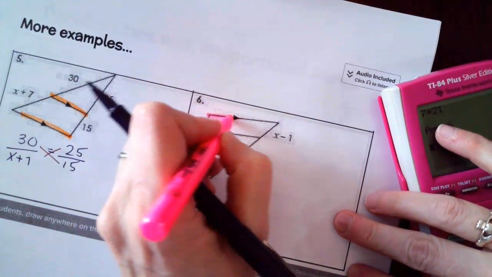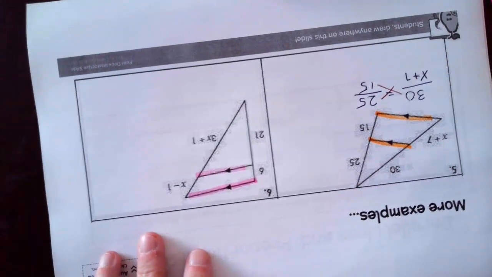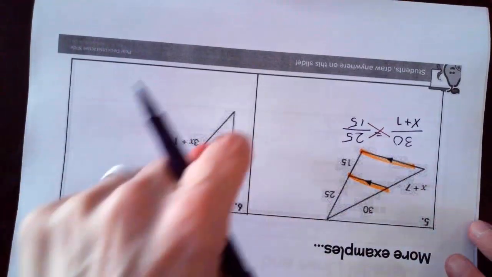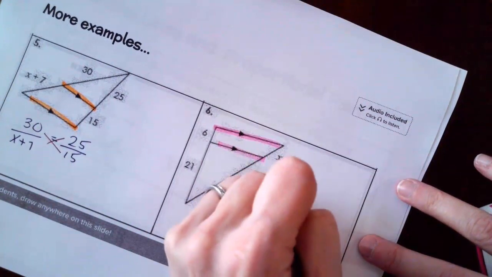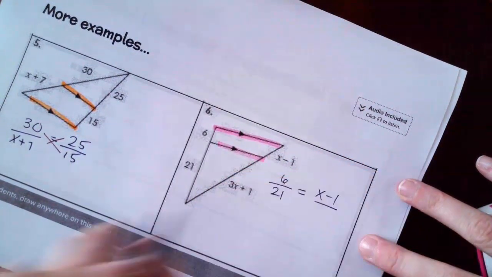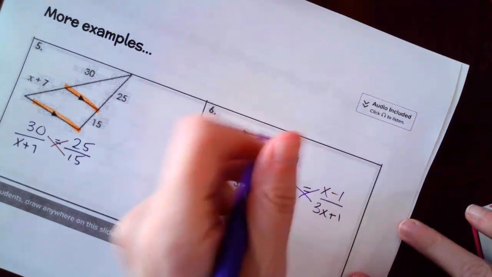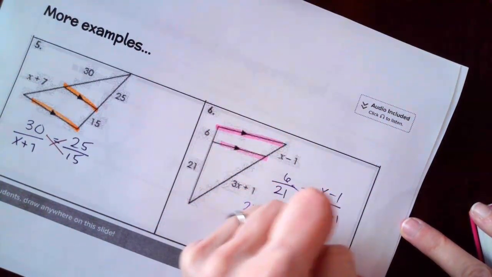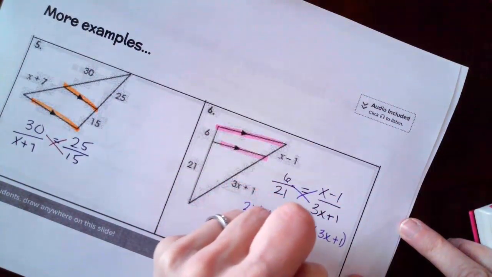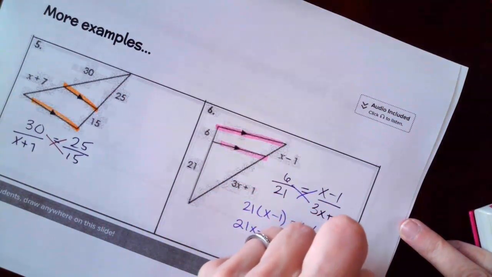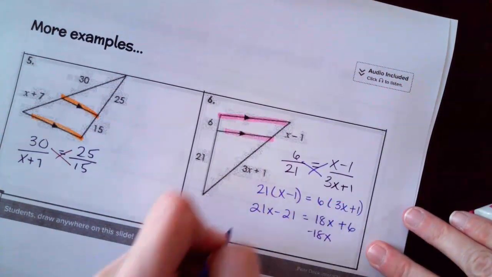Again, here are your parallel lines. Now I know it's upside down. And if we were looking at this right, it would be like this. But it doesn't matter if I do top over bottom, or if I just decide this is the top. That might just make it easier. So 6 over 21 equals x minus 1 over 3x plus 1. Then we have to cross multiply as always. So 21 times x minus 1 and 6 times 3x plus 1. So that becomes 21x minus 21. And then if I distribute 18x plus 6, now we're back to the algebra part of it. Let's subtract 18x from both sides.